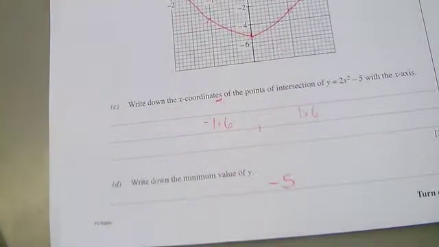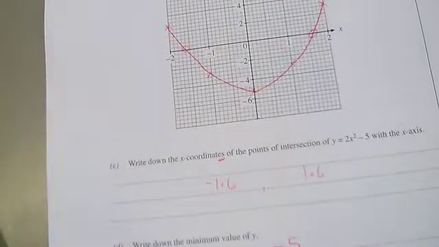Yes, sir. Oh yeah, so if you've got like 1.5, they'd probably say in the marks you can accept anywhere between 1.5 and 1.7. And then same for the minuses. Okay?